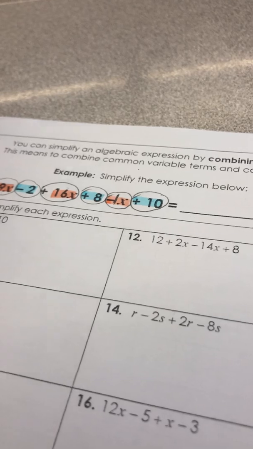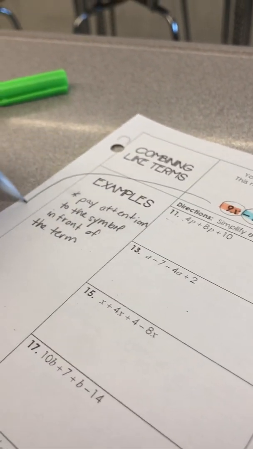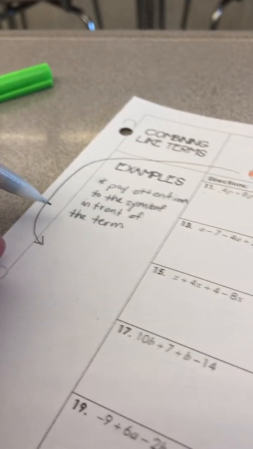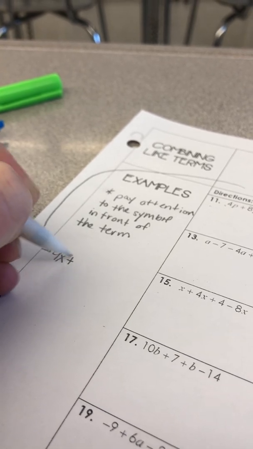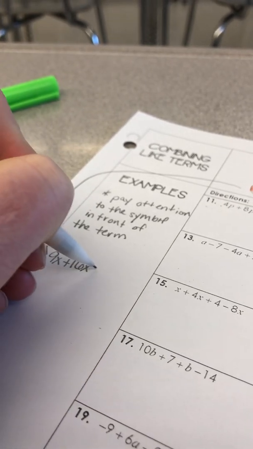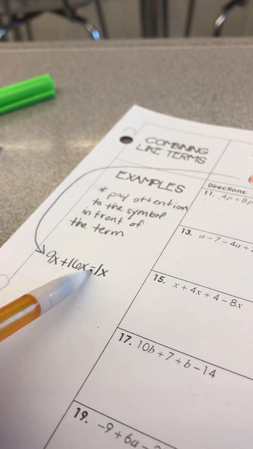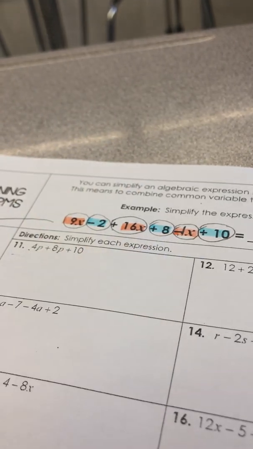Sometimes what I like to do is rewrite my expression so that all of my common terms are together. So I would write 9x plus 16x minus 1x. My operators came from the symbol that was in front of the term.